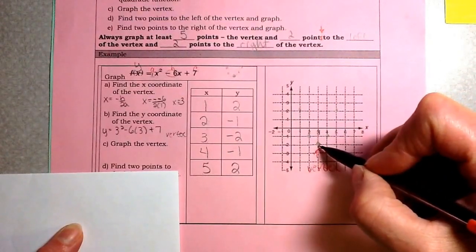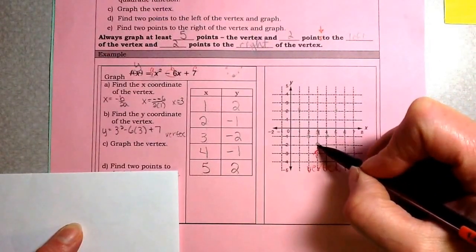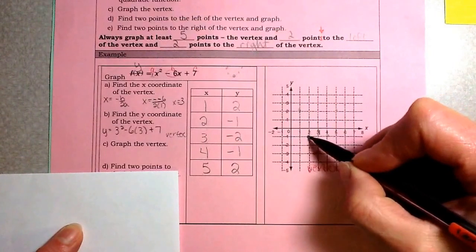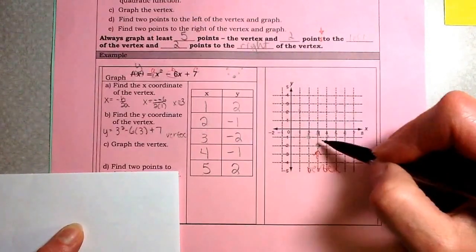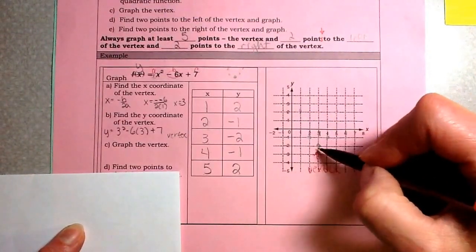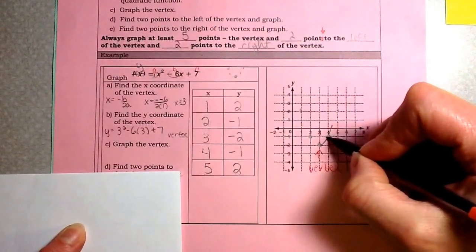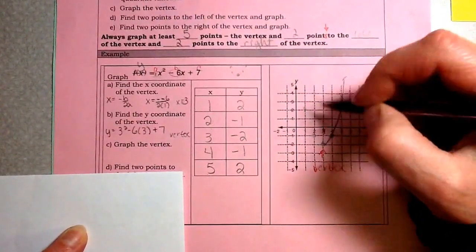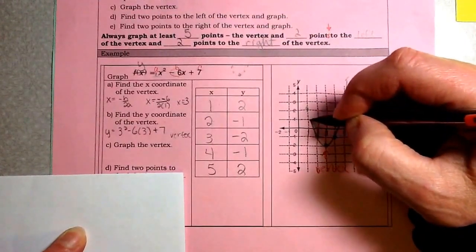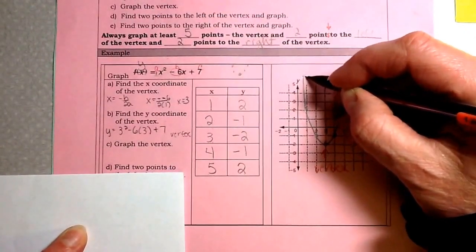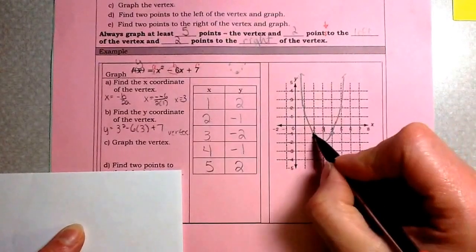And if you plot your vertex and then you choose 1 unit away, 2 units away on either side, it should be symmetric around your vertex here. All right, so we're going to draw a smooth curve. And there's your U-shaped graph or your parabola.